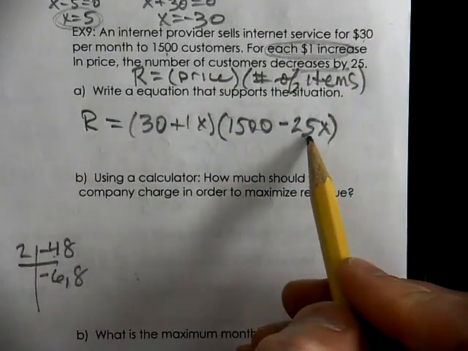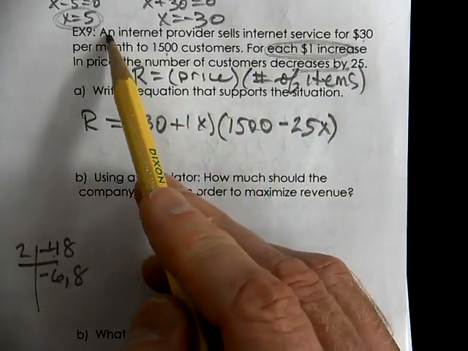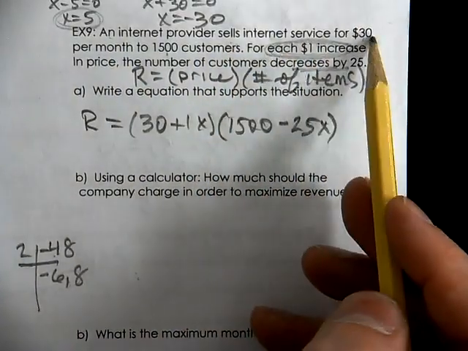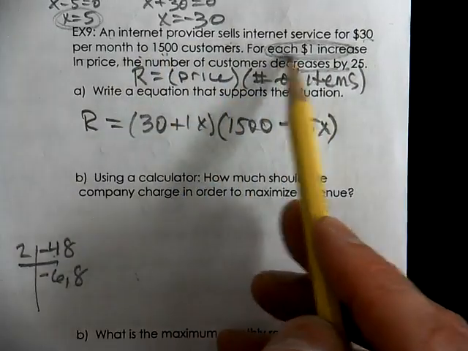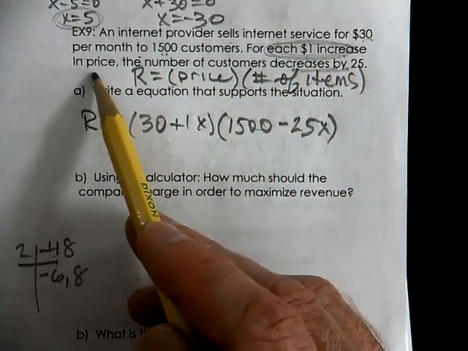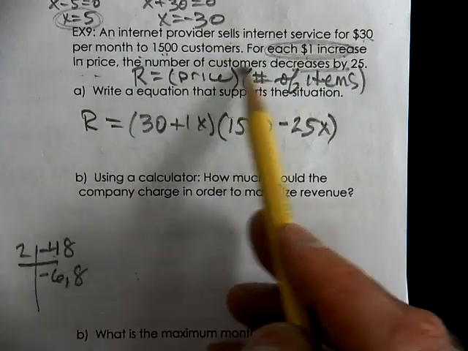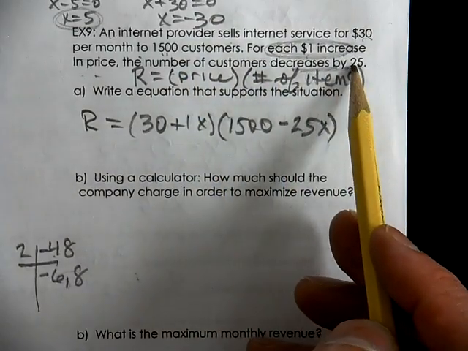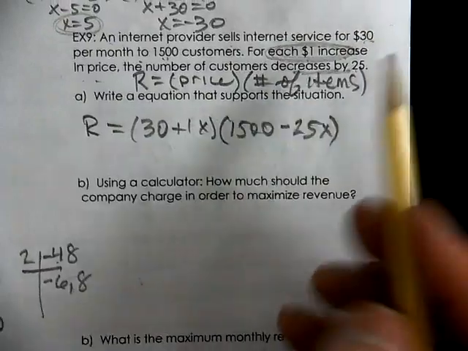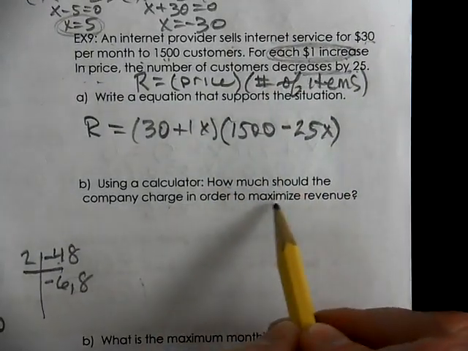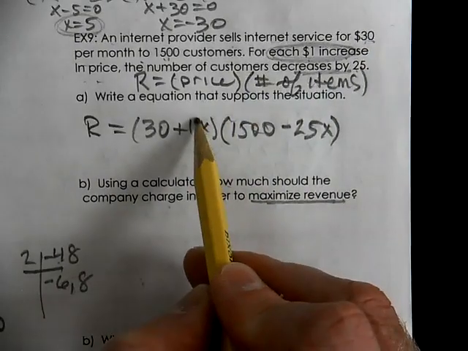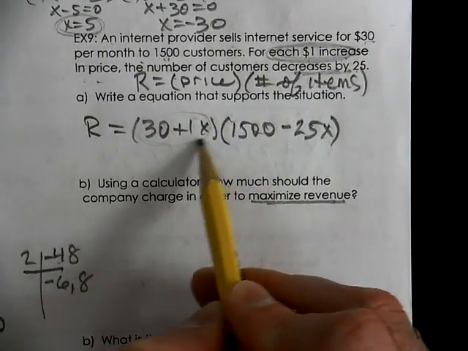So that's our equation that helps support this. An internet provider sells internet service for $30 a month to 1,500 people. Each $1 increase in the price, the number of customers decreases by 25. So we need to figure out how much should the company charge in order to maximize their money.